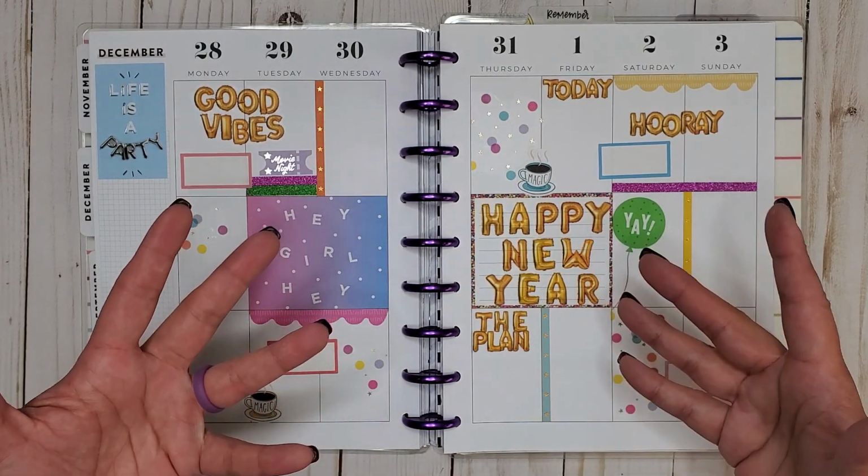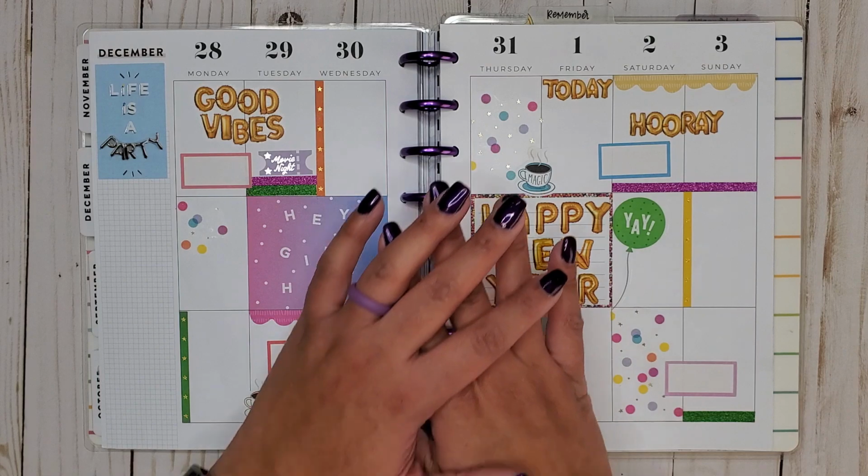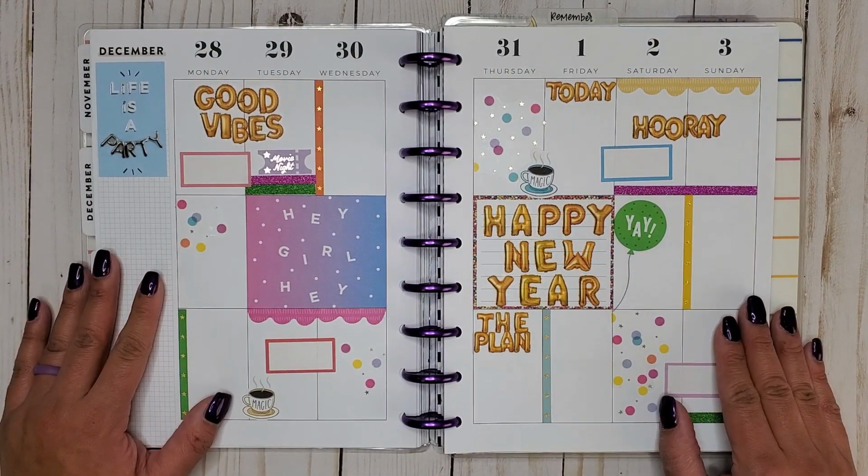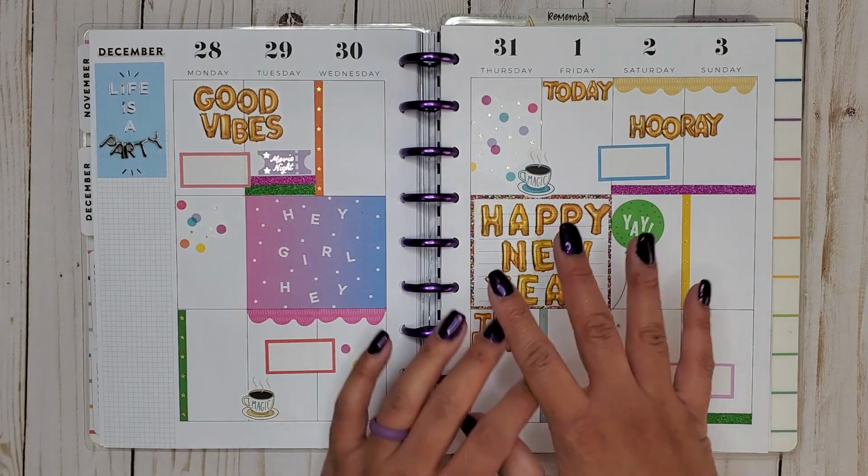So this is a before the pen spread. Basically, it's just what it's talking about. It's before the pen. I haven't added any pen in here. It's literally all just stickers. I haven't added any of my plans.